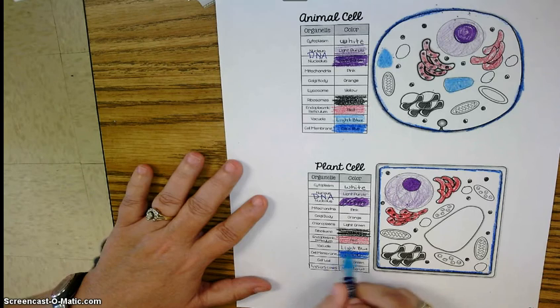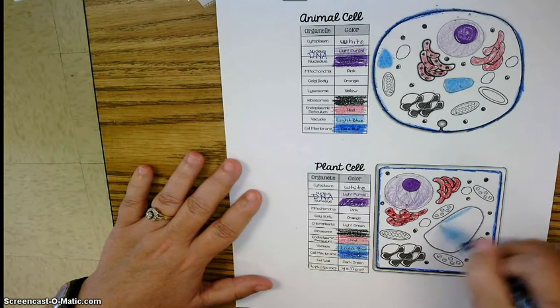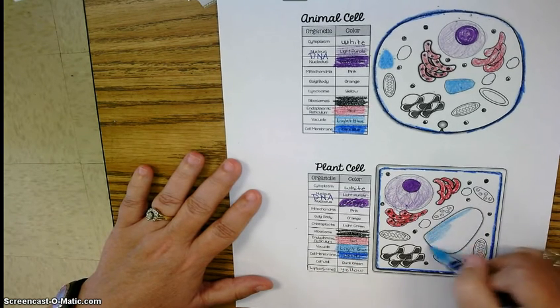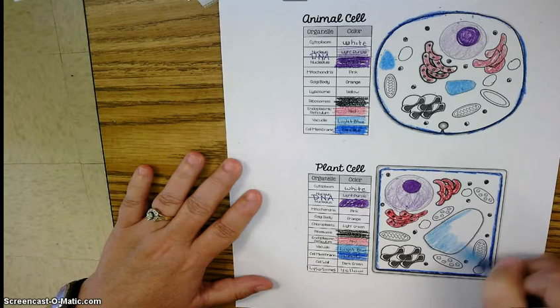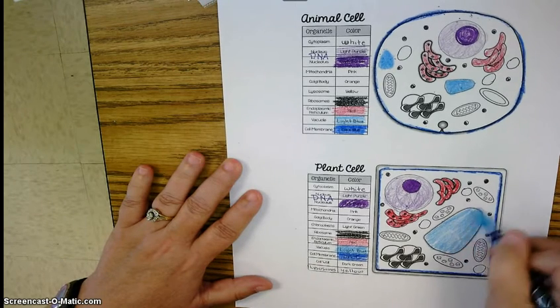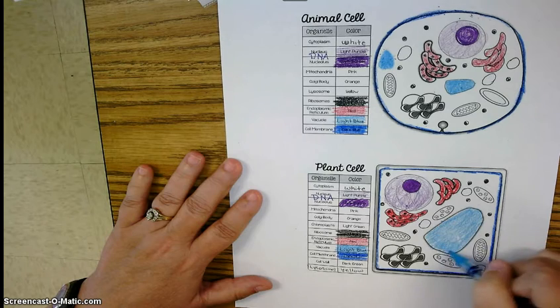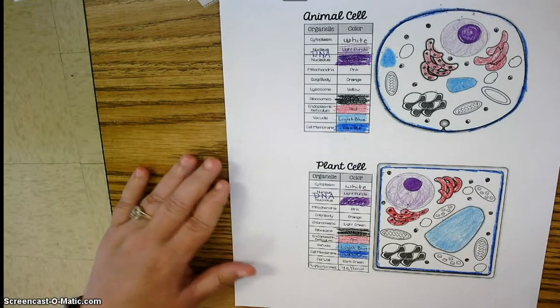And then in the plant cell, you'll notice the vacuole is rather large, but there is only one. And so that's a difference between plants and animal cells. Plant cells have one large vacuole, and animal cells have more than one, but small vacuole.